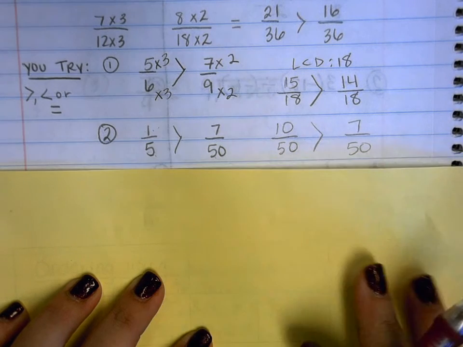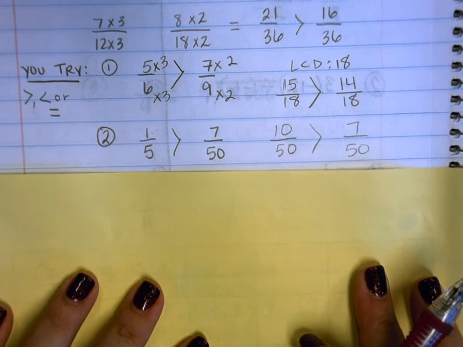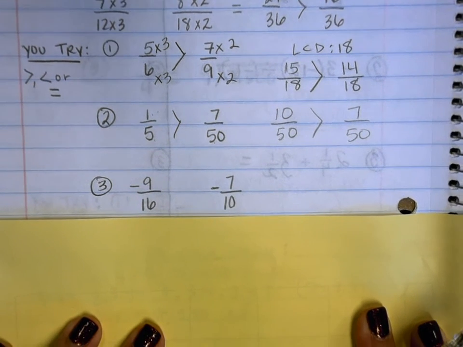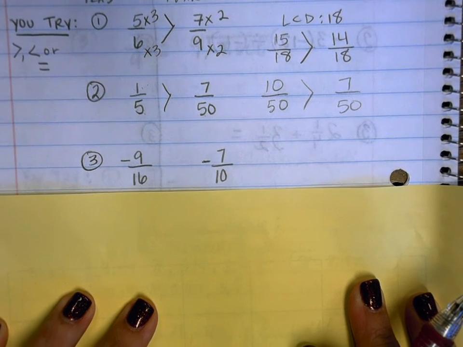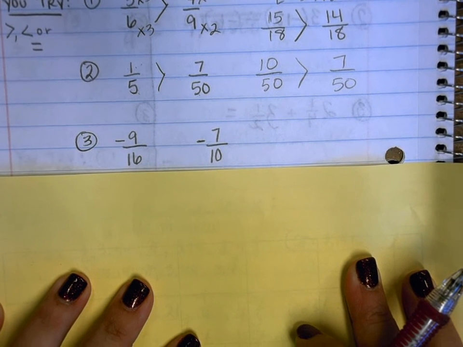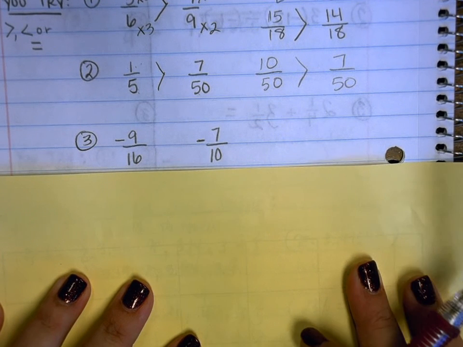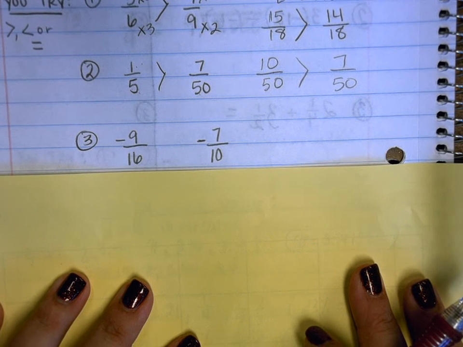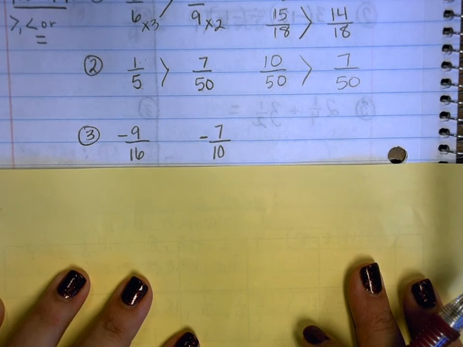Okay. Let's try this one because Lindsay said I'm in negative mode. So find the lowest common denominator first. It's big. I'll tell you that. It's a big number. When in doubt, multiply your denominators together.